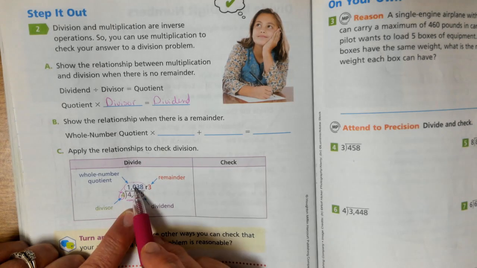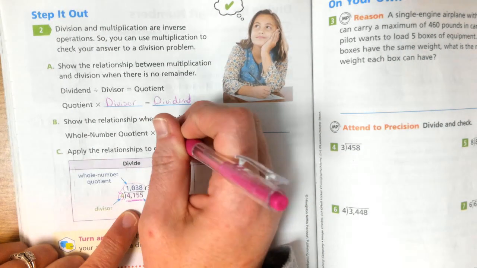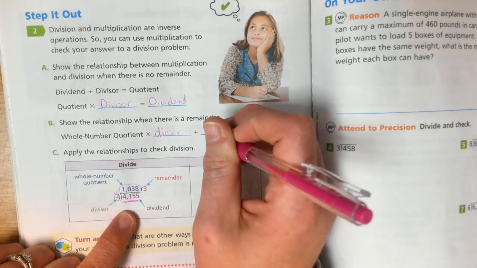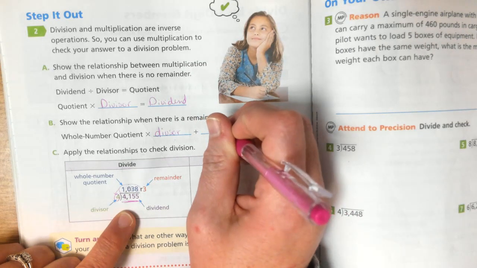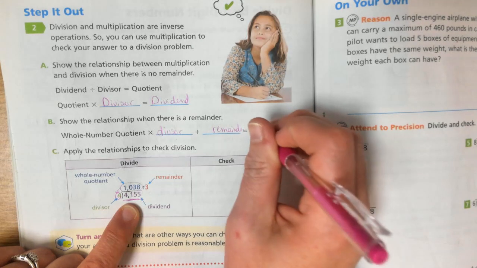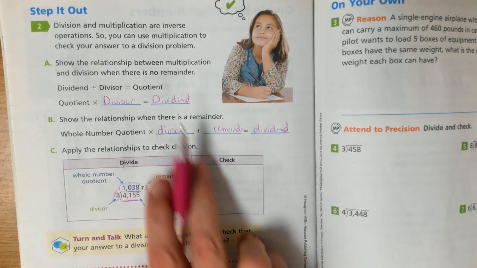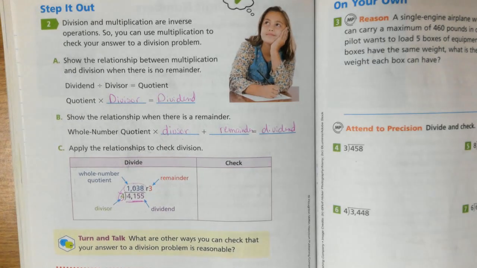So you would do the whole number quotient multiplied by the divisor plus the remainder, and that's going to equal your dividend. And I am not expecting you to remember these words. This is not what I'm expecting you to remember.